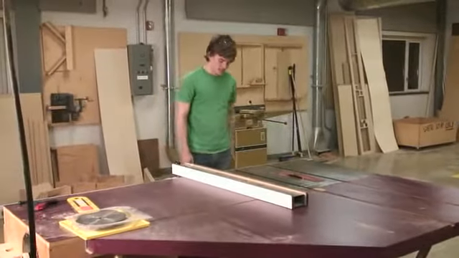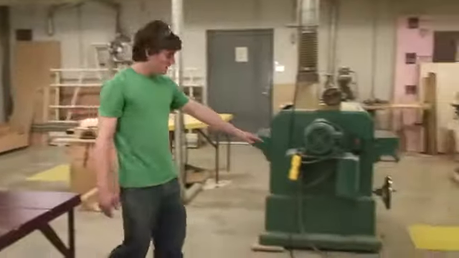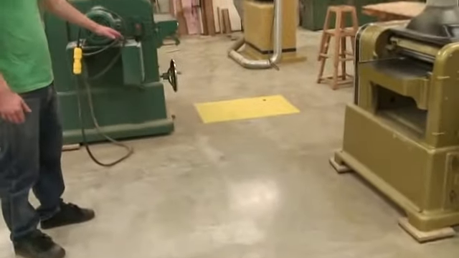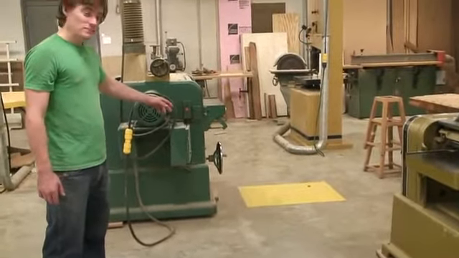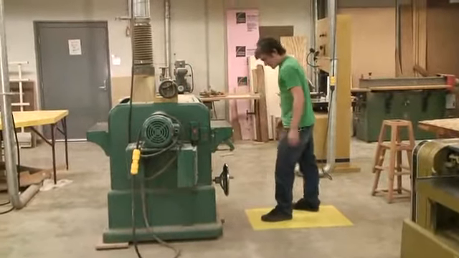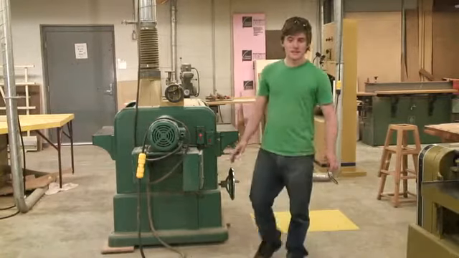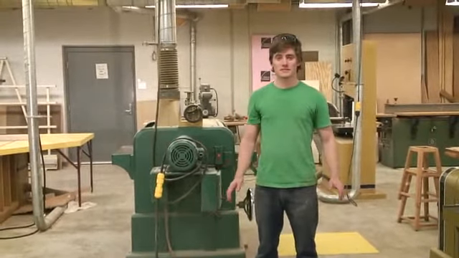Another aspect about a shop is in front of each tool you'll notice these yellow pads. These yellow pads are textured paint that have been painted on the floor. They give you a firm and a steady and a grippy spot to stand, because when you're in a shop it creates a lot of sawdust and that creates a slippery surface, and safety is a big factor in a shop.